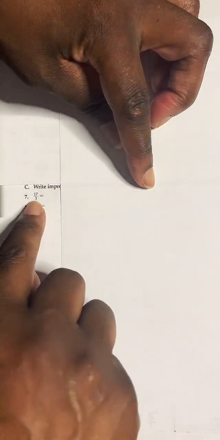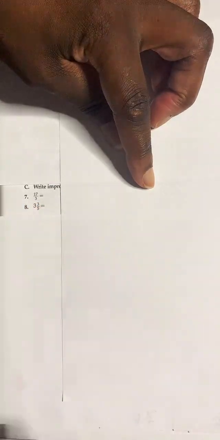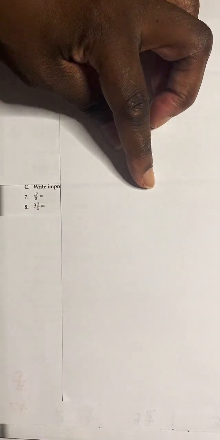So we have our 17/3. This is already an improper fraction because my numerator is bigger than my denominator. If you want to make it into a mixed number, just simply divide.